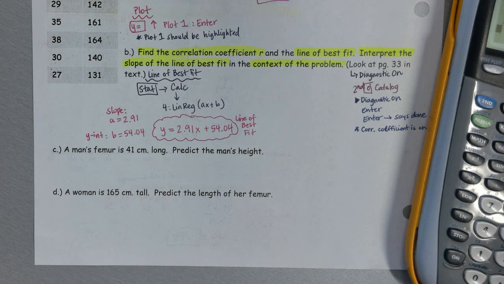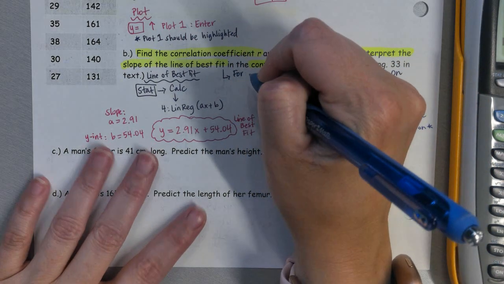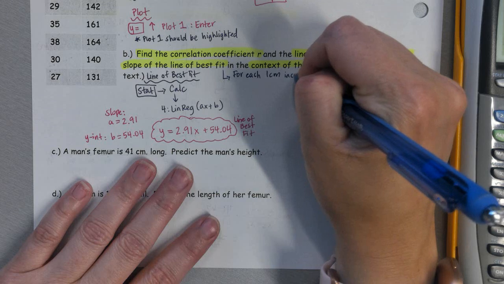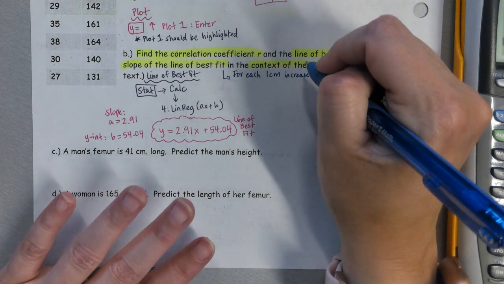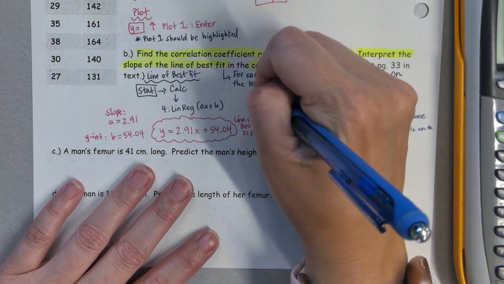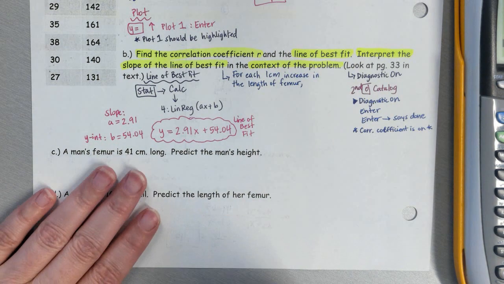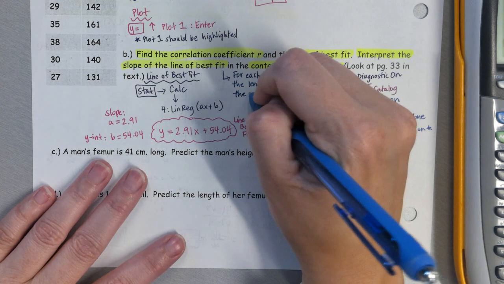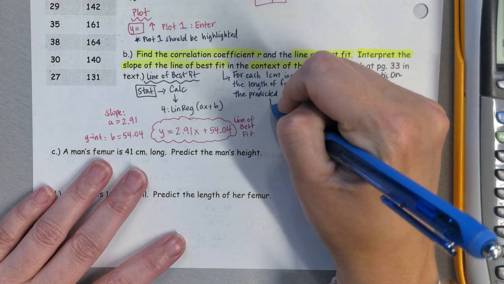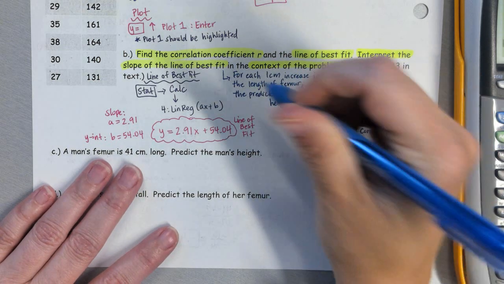So in context of the problem, it means for each 1 centimeter increase in the length of the femur, the predicted increase in height is 2.91 centimeters.